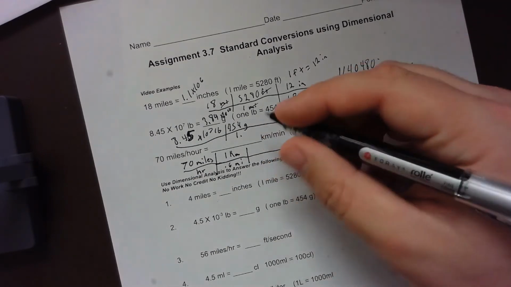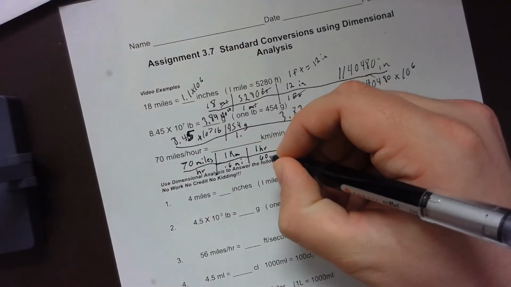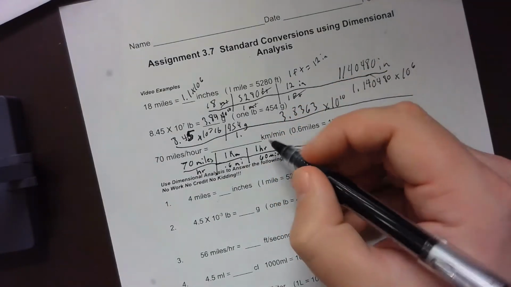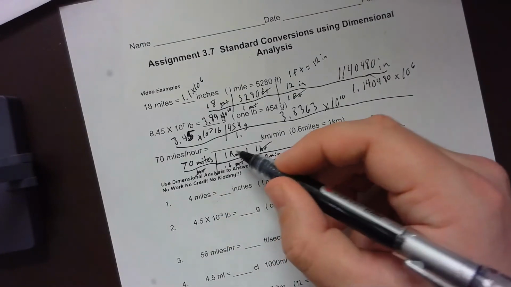So we have what we would want, but we want to get per minute. So we see that for every 1 hour, there's 60 minutes. So that means we can get rid of our hours, we get rid of our miles. So then our kilometers are going to be over our minutes.